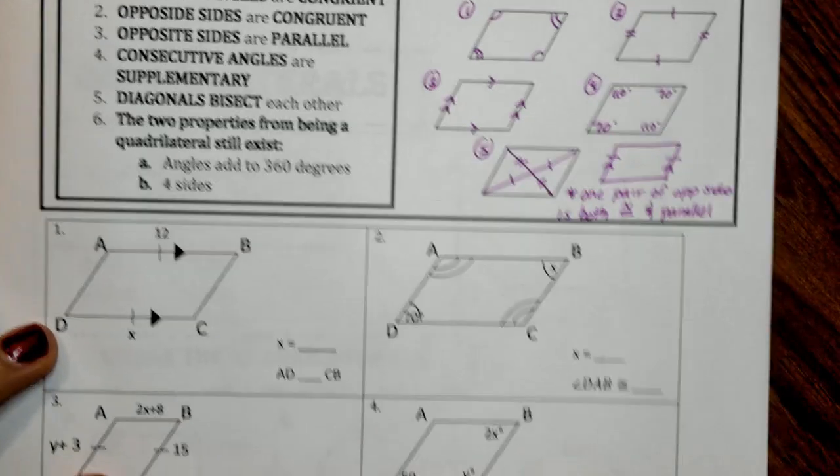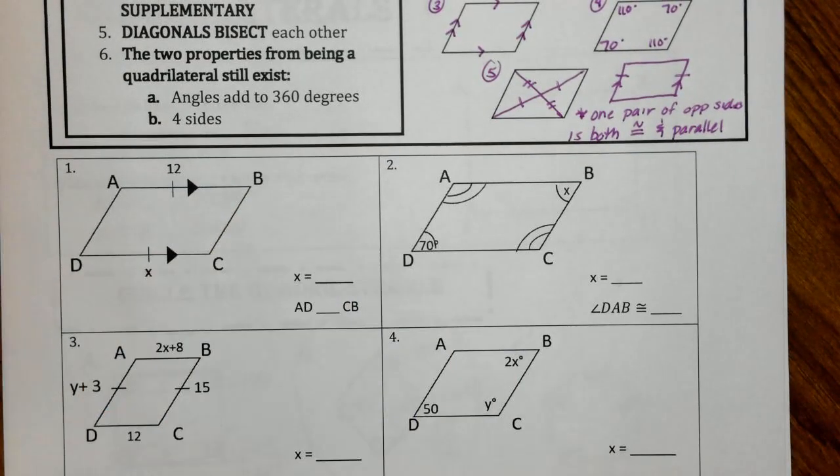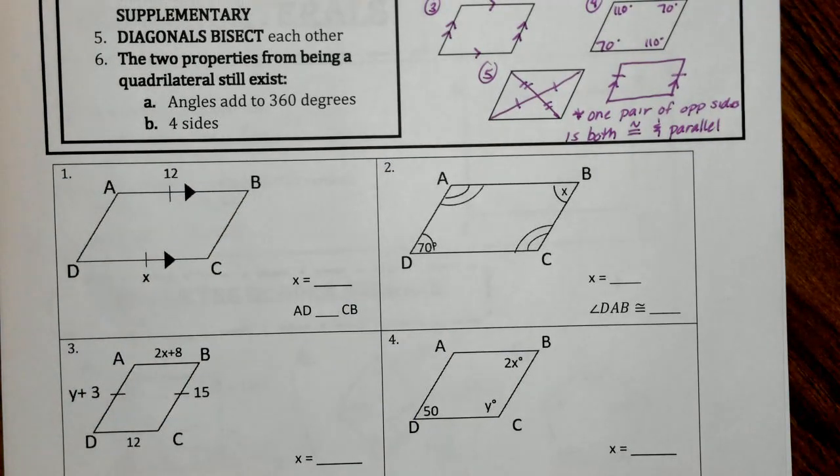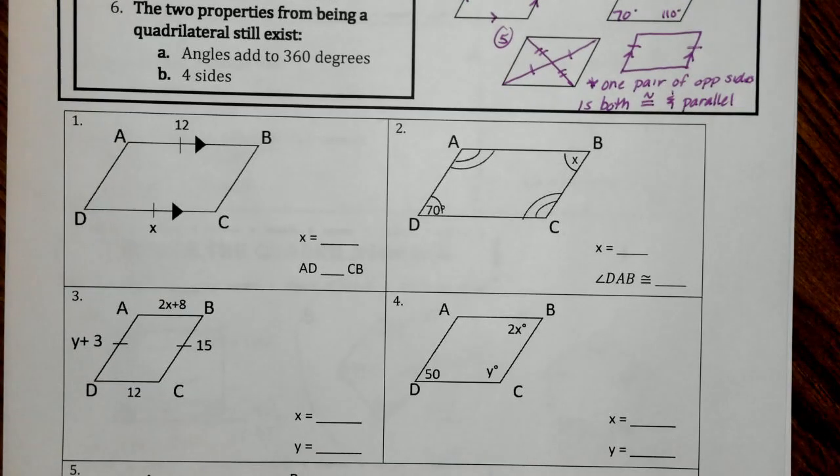Okay, sorry, I had to change my paper because I forgot I had the wrong diagram on number 1. All right, so with 1 through 5, what we're going to be doing is we're not only going to be solving for what they're asking us for and filling in these blanks, but we're also going to identify what property is being used for these. Okay, that way we can get used to seeing what's here, identifying and memorizing these properties.